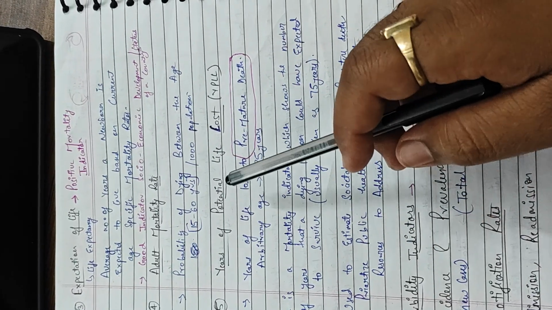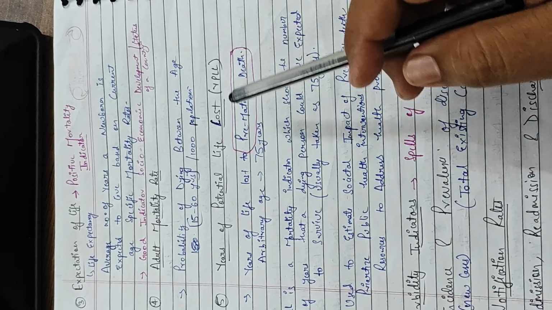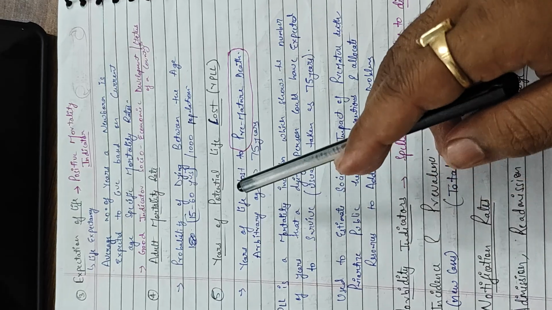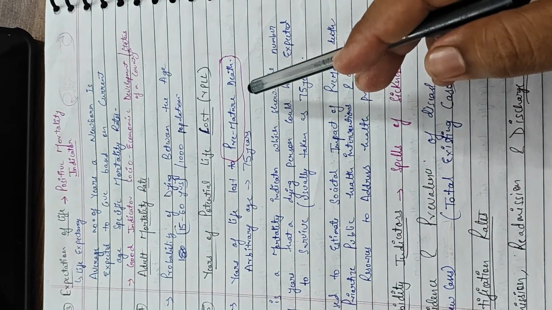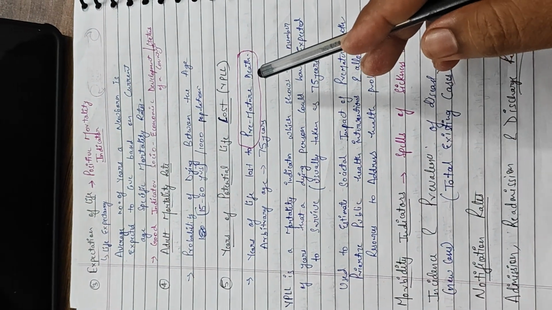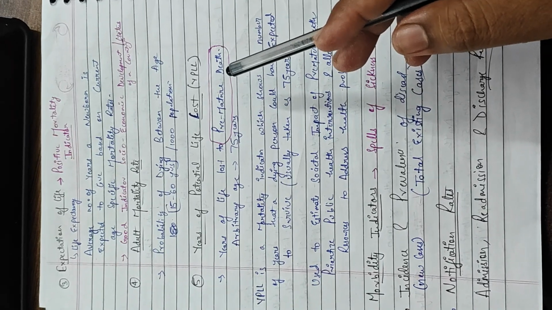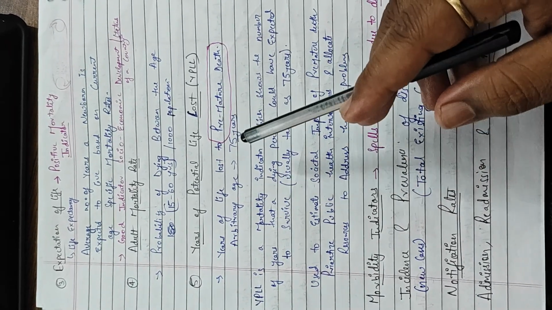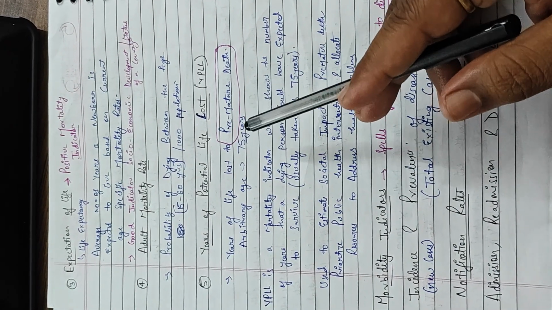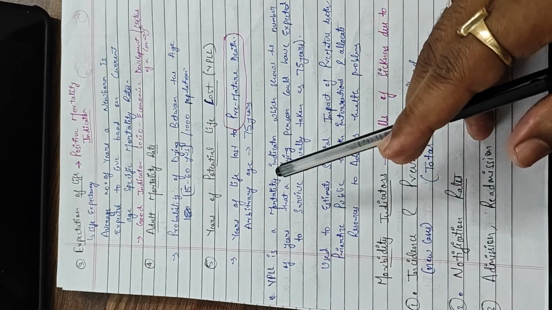Now, years of potential life lost. This is the years of life lost to premature death. It is also one of the previous year NEET PG questions. An arbitrary age such as 75 years is taken.